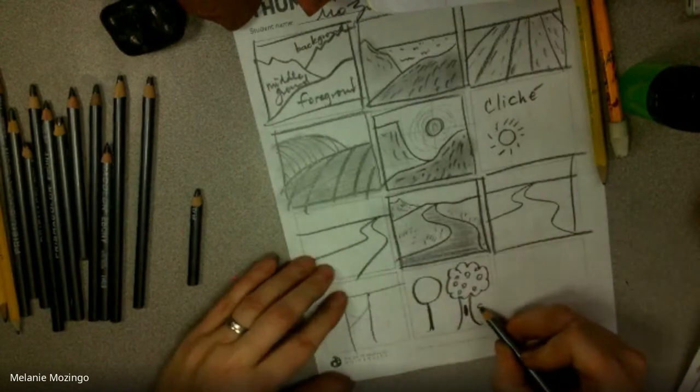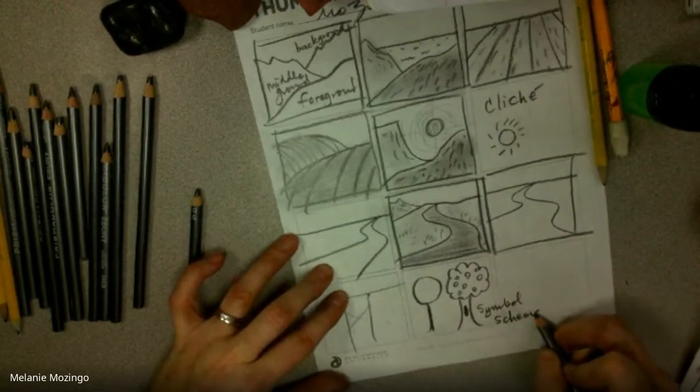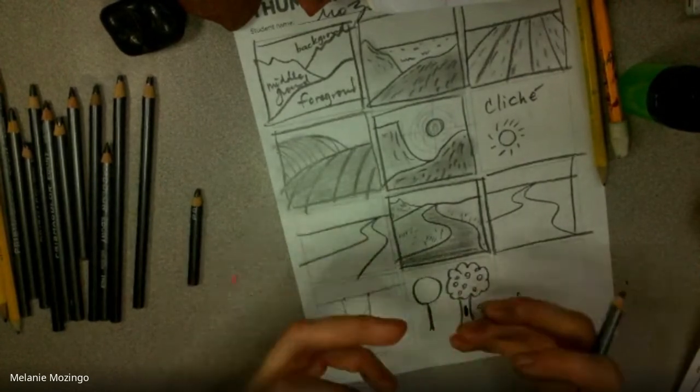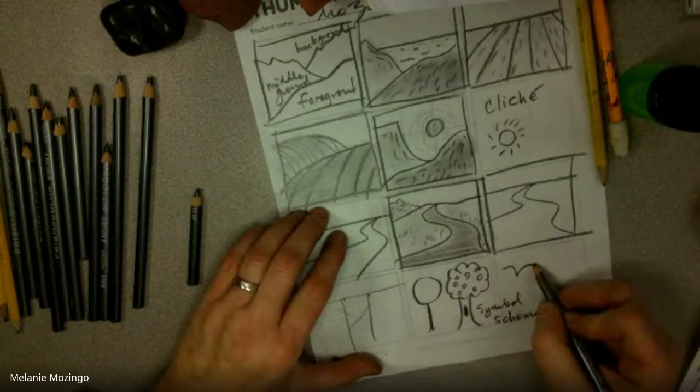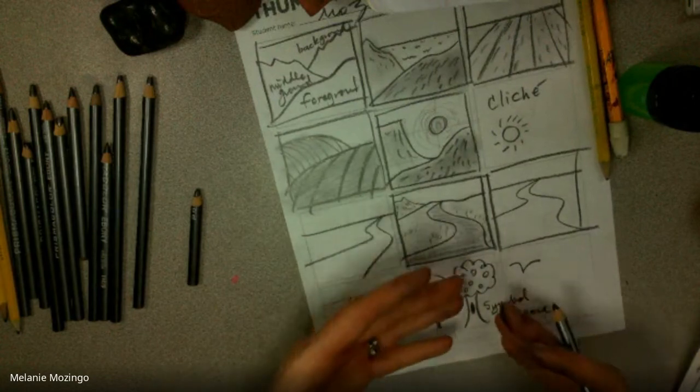We would call that a symbol, or we would actually call it a schema, because it's something that we, over time, have come to do. Same thing like that. What's that? It's a V bird, of course. Now, do all birds look like that? No. It's just a symbol for how we show it.